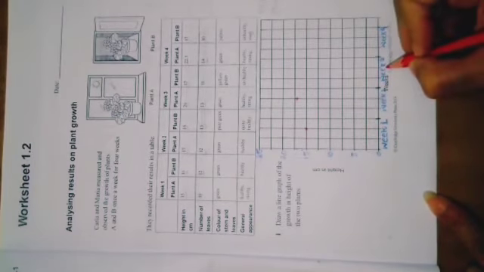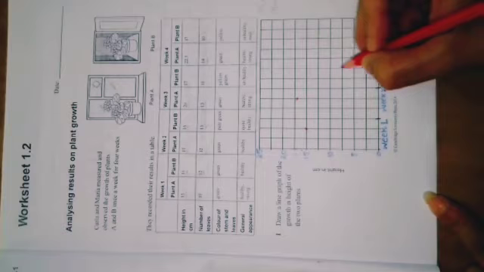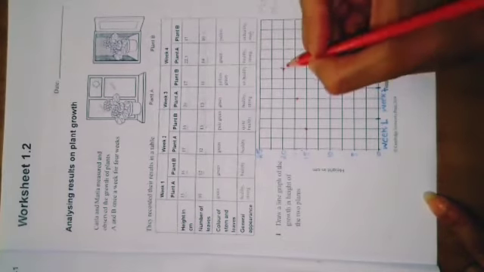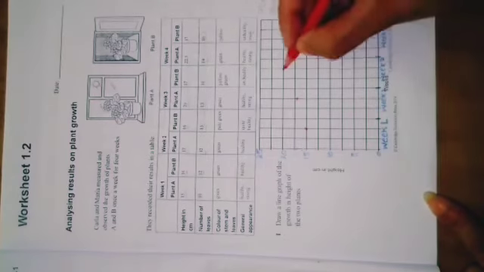Okay, now come to week 3. The height of plant A in week 3 is 20 centimeter. So in week 3 we will make a point like this, 20 centimeter. Okay, here 20, here week 3.